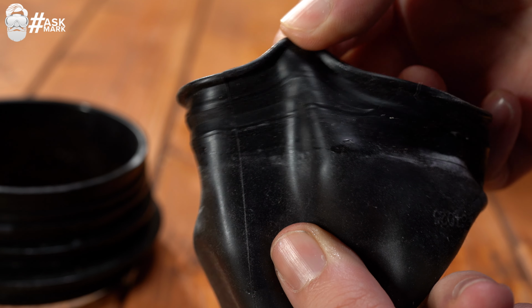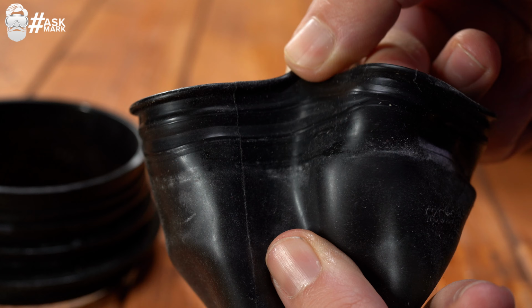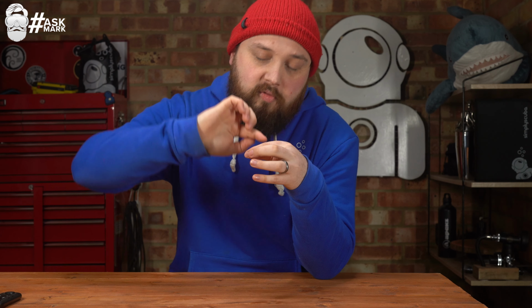So it can be handy to pop that ring out, get the seal out, put that somewhere safe, and have a look around it. You can see where it's pinched in certain areas, so keep an eye on that. When you then go to put them back in, put some silicone grease around the sealing surface, just so it glides in a bit easier, so it doesn't pinch.